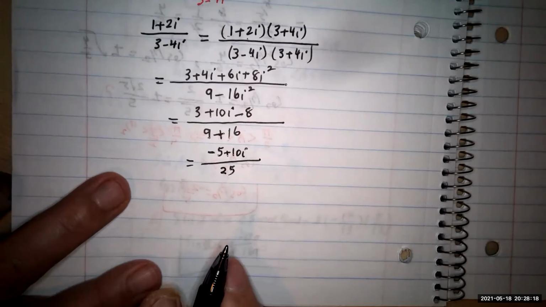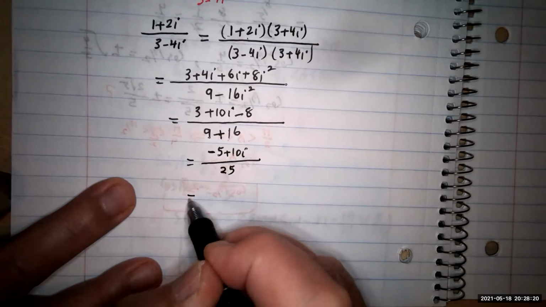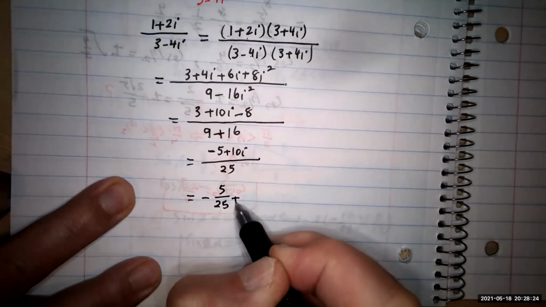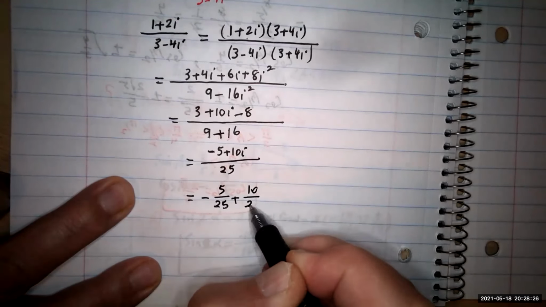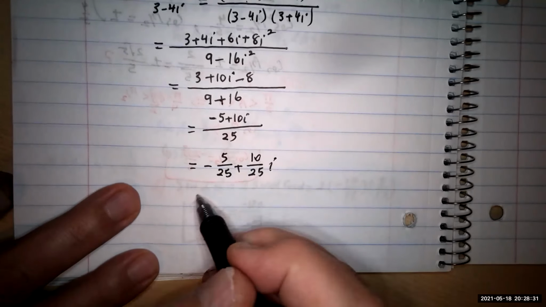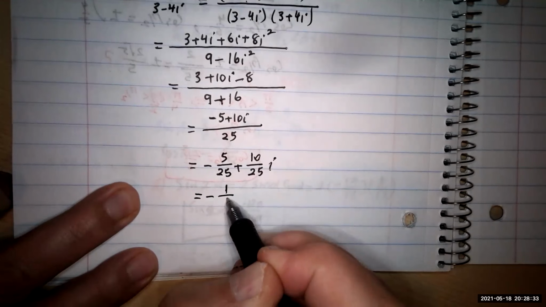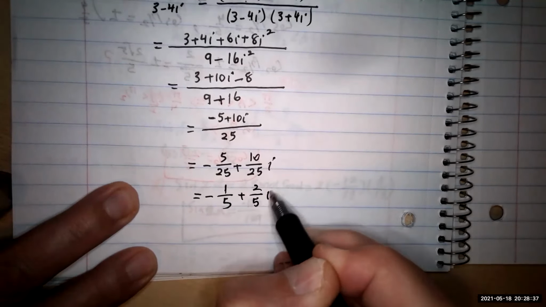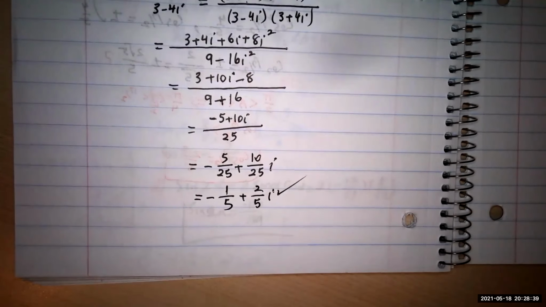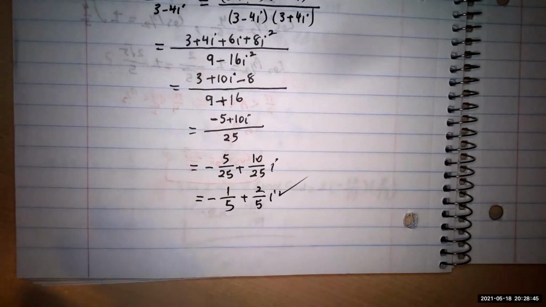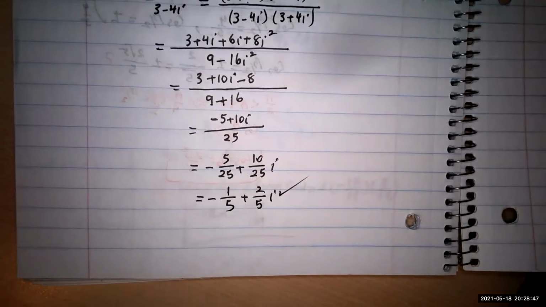You're not done. You have to break it up, write it down as a complex number. Negative 5 over 25 plus 10 over 25i. Now we get a chance to simplify it. So that will be negative 1/5 plus 2/5 i. The final answer. See, this is the way you simplify it to get these numbers. That's it. We get the 6, 7. We did it before.